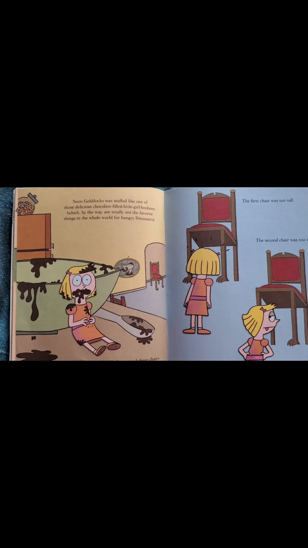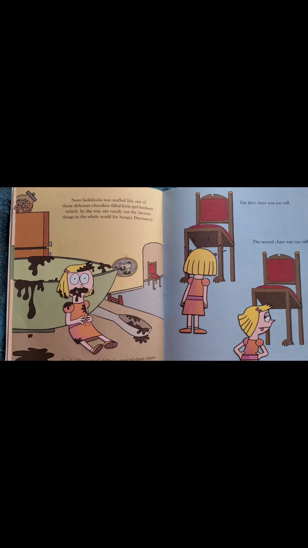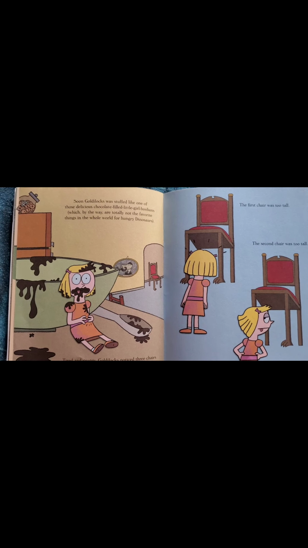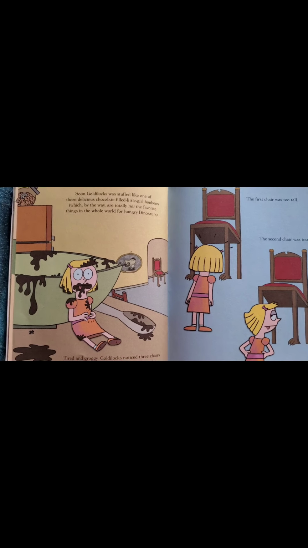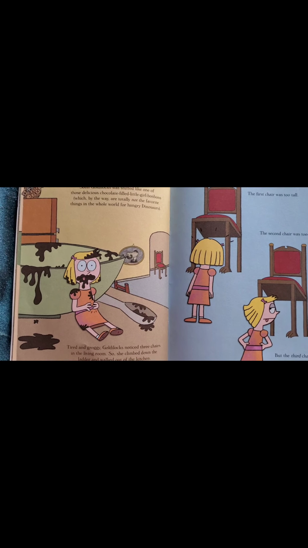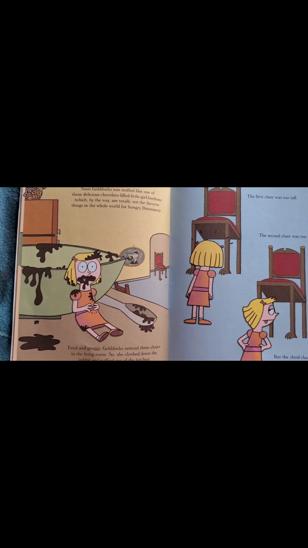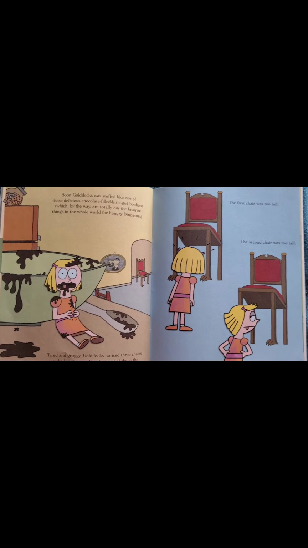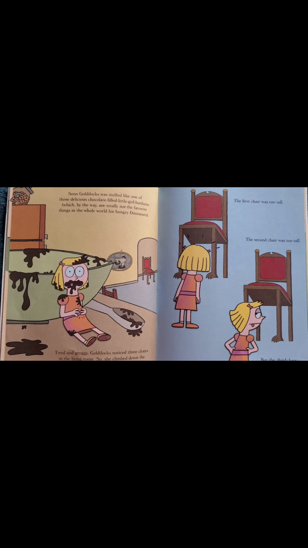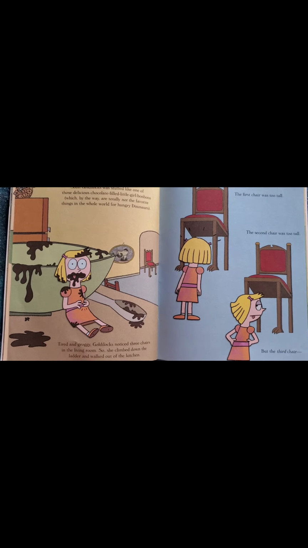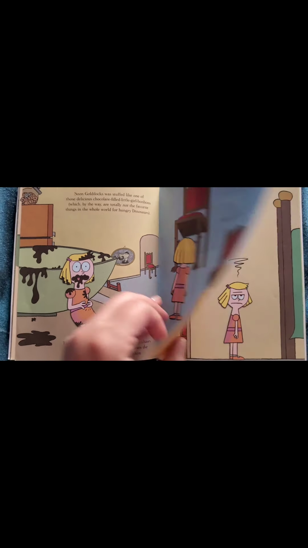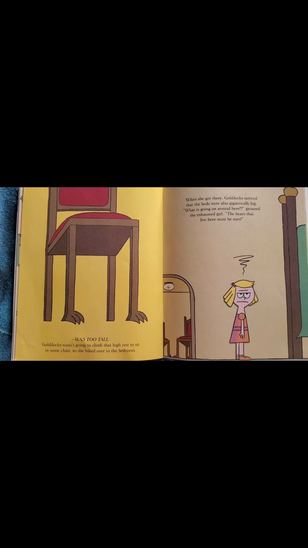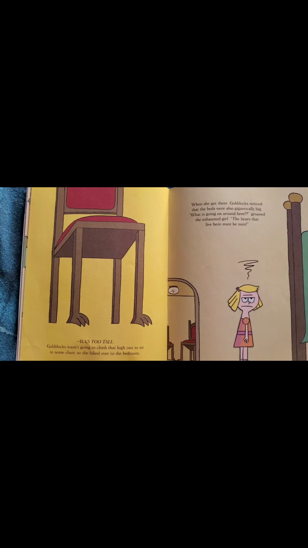Soon, Goldilocks was stuffed like one of those delicious chocolate-filled little girl bonbons, which, by the way, are totally not the favorite things in the whole world for hungry dinosaurs. Tired and groggy, Goldilocks noticed 3 chairs in the living room, so she climbed down the ladder and walked out of the kitchen. The first chair was too tall. The second chair was too tall, but the third chair was too tall. Goldilocks wasn't going to climb that high just to sit in some chair, so she hiked over to the bedroom.